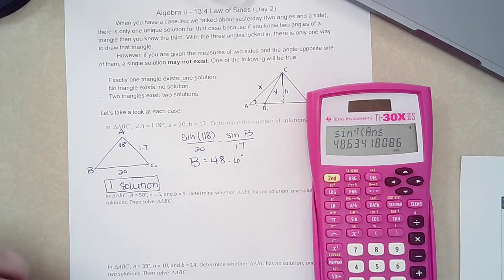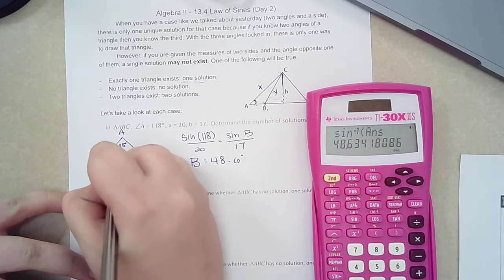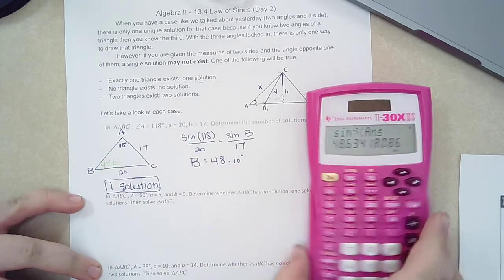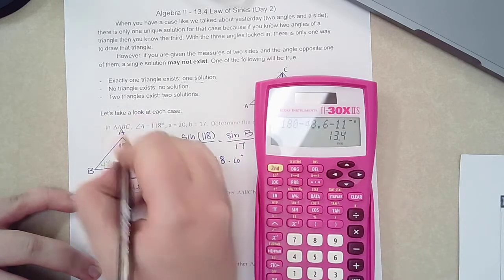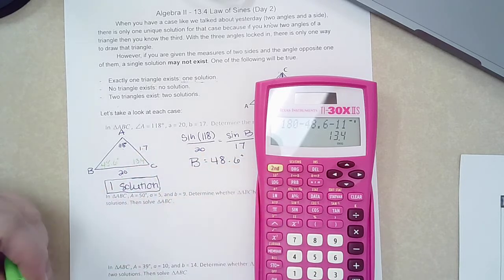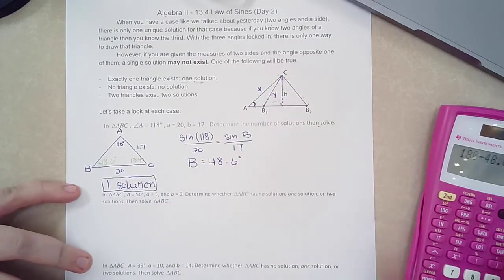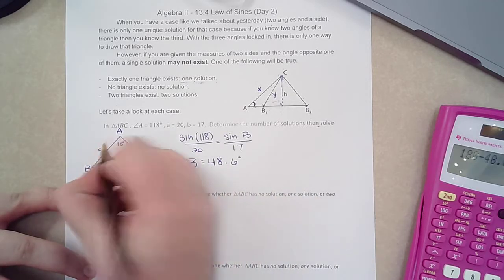And we can then label that on our triangle. I like to do it in a different color if I have one available, because then I know what I've already found and what I still need to find. So this B is 48.6 degrees. To find that third angle, we just subtract: 180 minus 48.6 minus 118. It equals 13.4 degrees. Now that I have that, all I have to do is set up one more law of sines to find my little c.